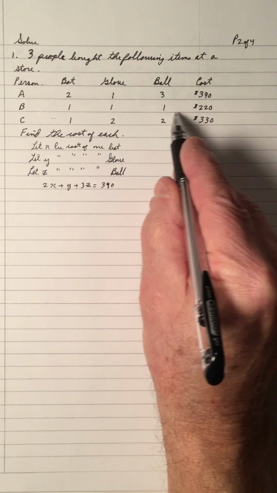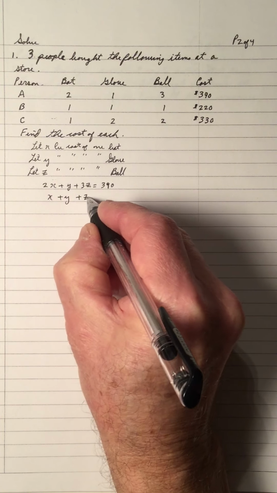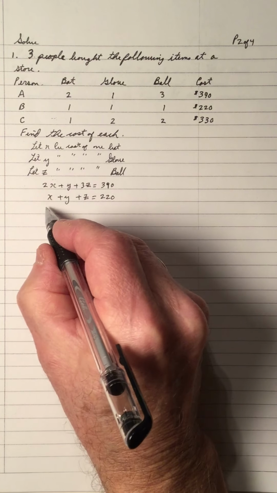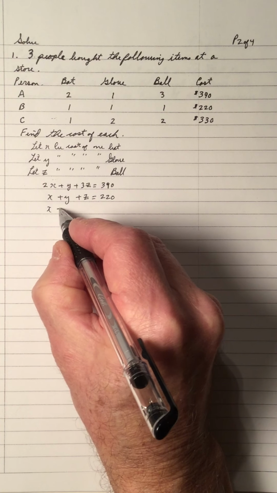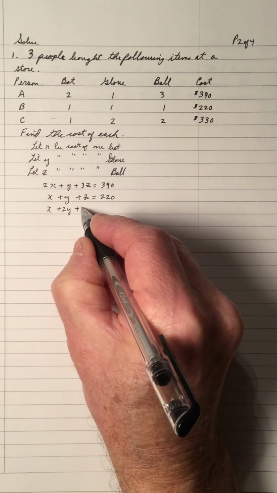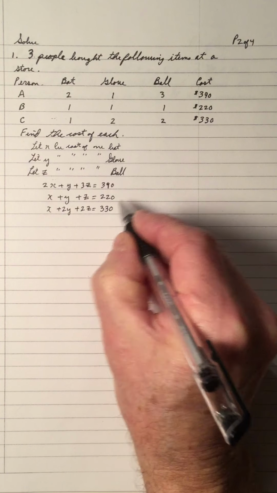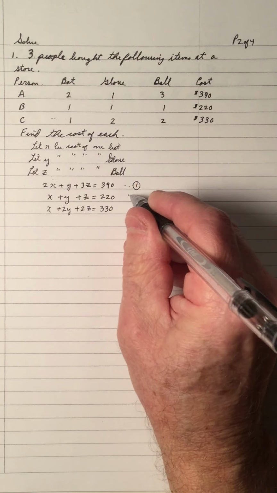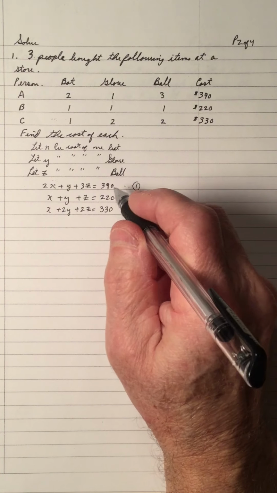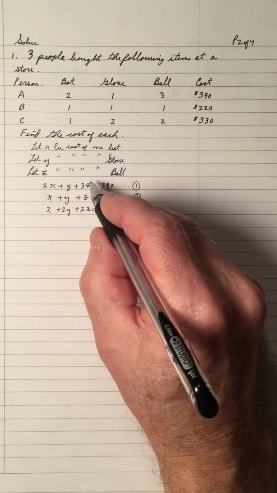And there's one of each that gives you $2.20, so X plus Y plus Z gives you $2.20. And 1 bat, 2 gloves, and 2 balls together will cost $3.30. So these are the three equations: 1, 2, 3.